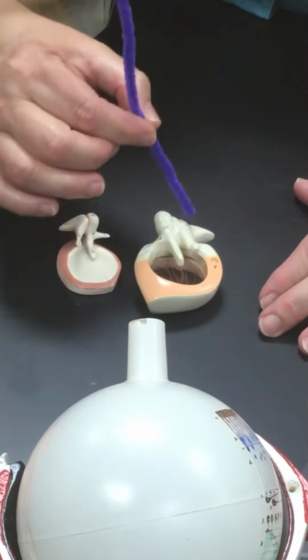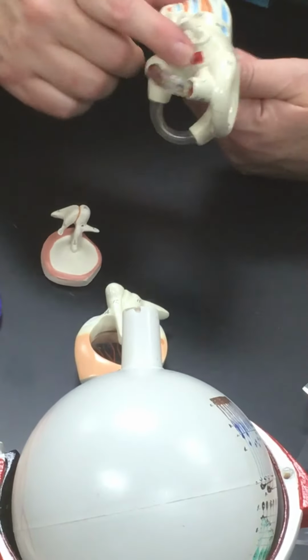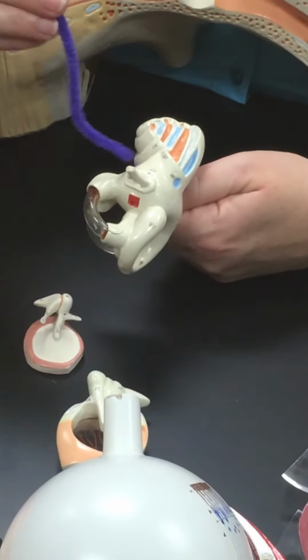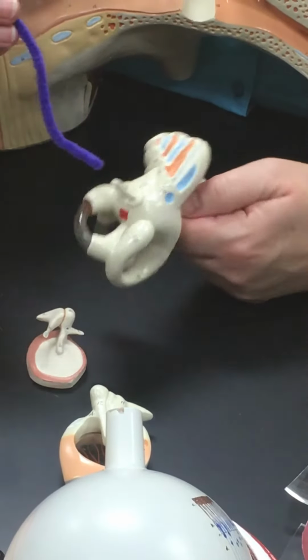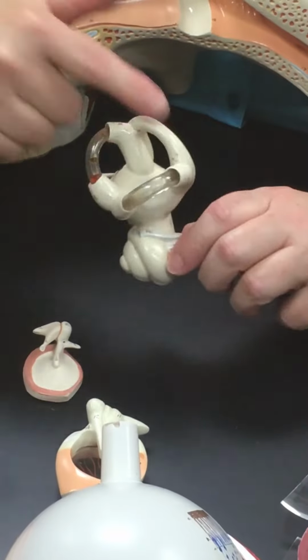So what is that? Malleus. And that? Incus. Now, stapes is on here. And what's under the stapes? Oval window. There's your round window on the other side. That's your oval window.